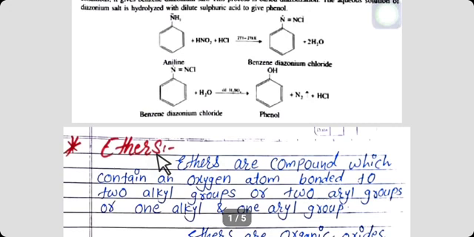As all of you know, ethers are compounds which contain an oxygen atom bonded to two alkyl groups or two aryl groups, or one alkyl and one aryl group.